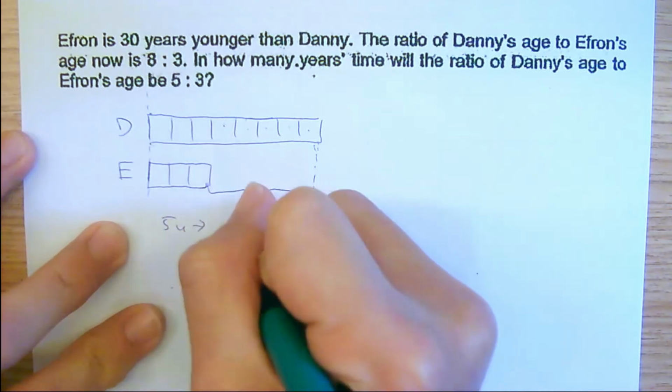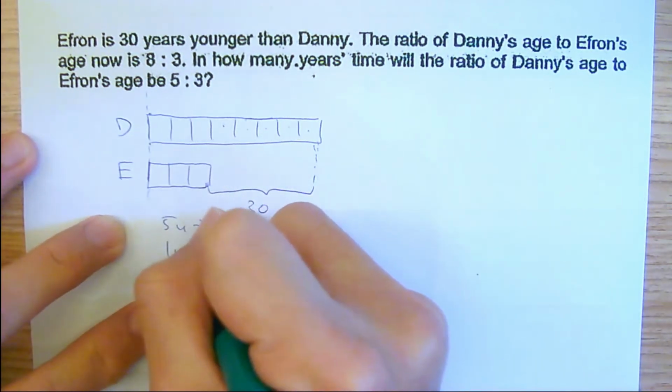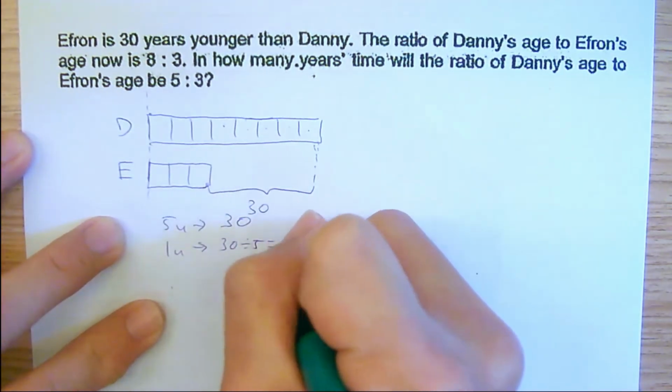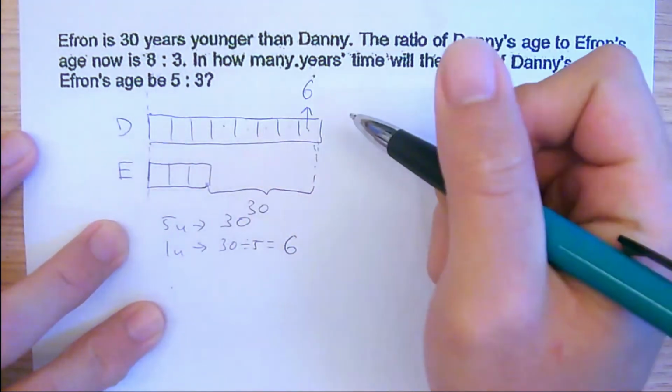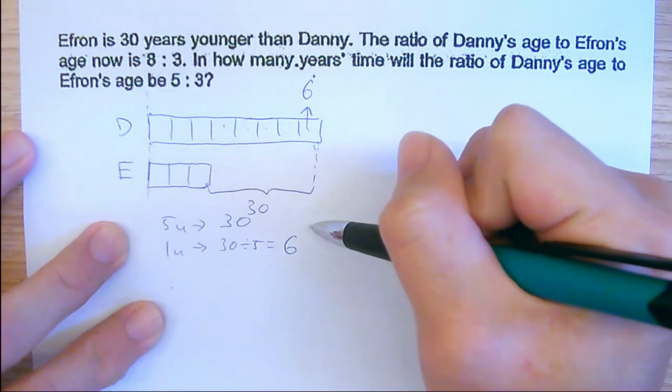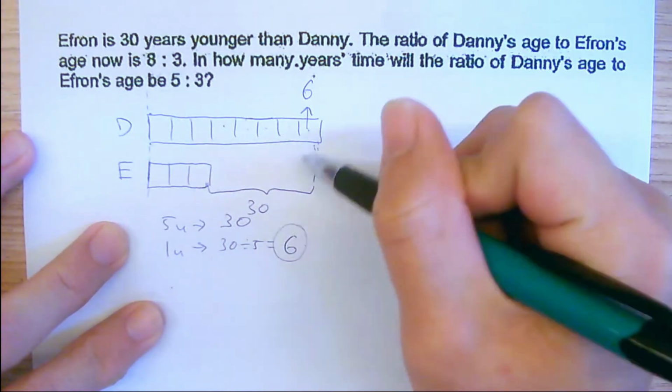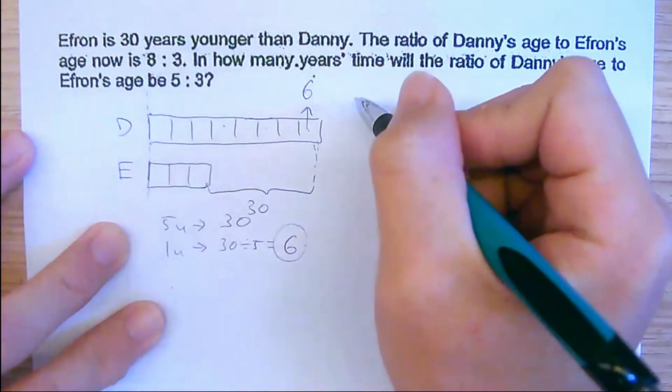5 units represent 30 years. 1 unit will be 30 divided by 5, giving us 6. So 1 unit is 6. So remember, every single time you do a working, the more information they give, go and throw inside a model. Can we find out the current age of Danny?